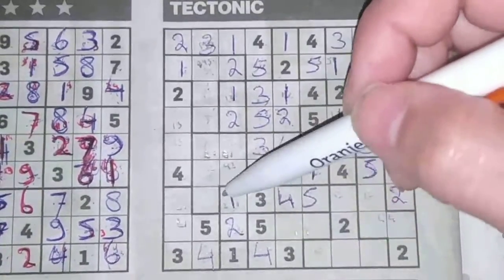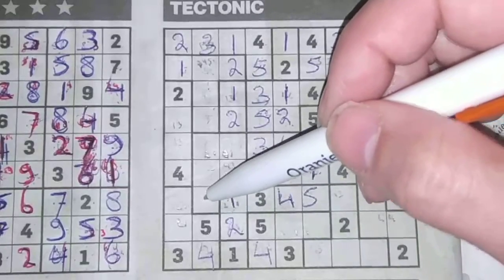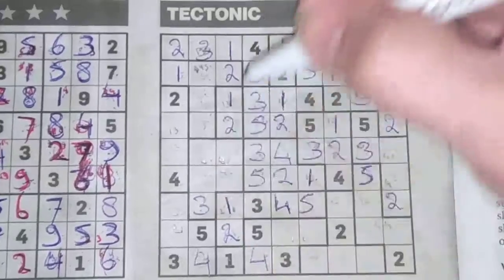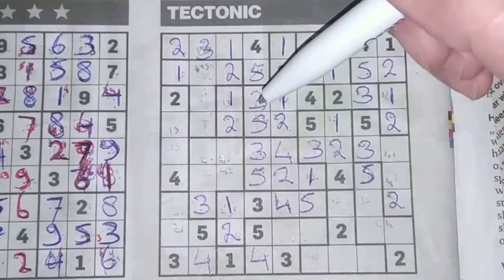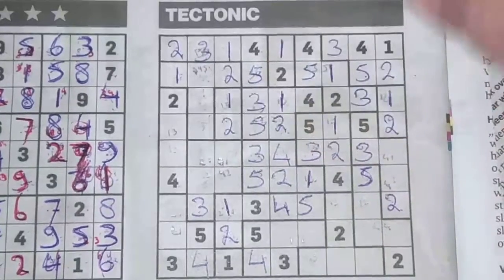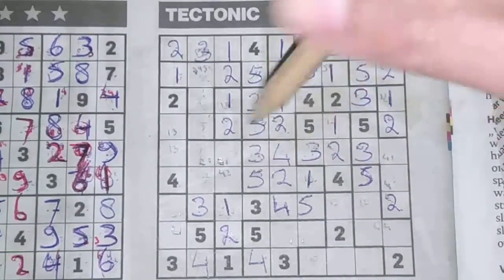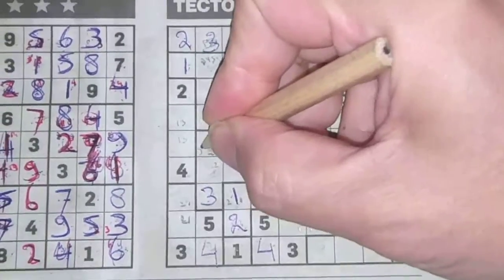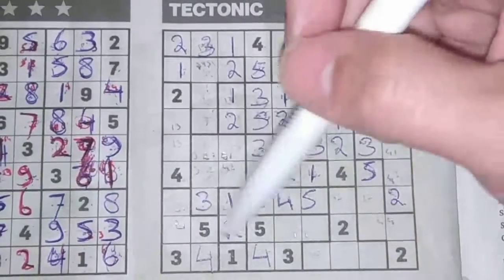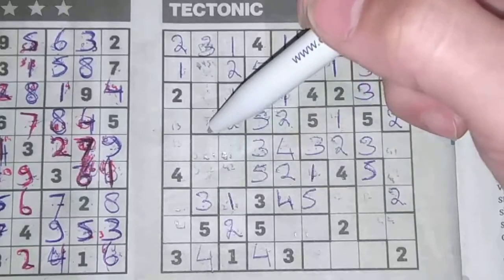1. This box. 1, 2, 3, 4, 5. This should be definitely a 3. And the 5 should be here. Because we have a 5 there. So the 5 should be there. 2 and a 1. Okay.